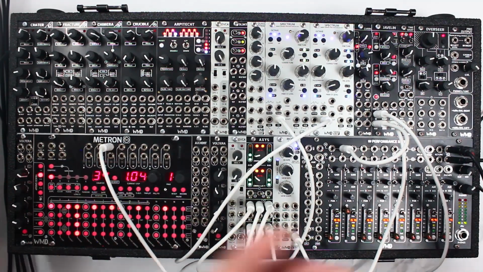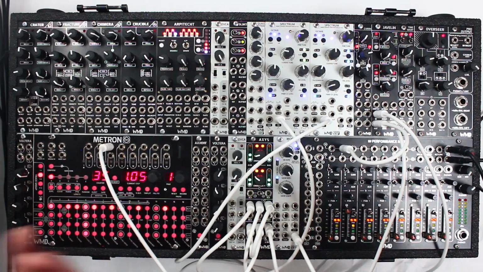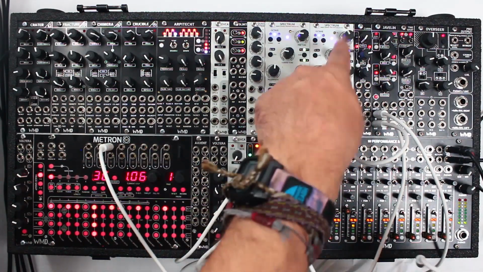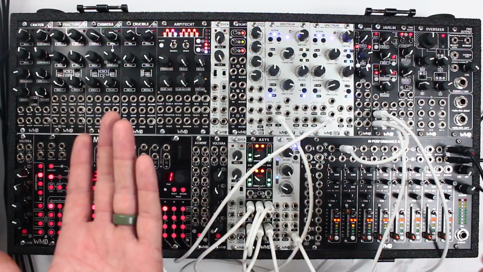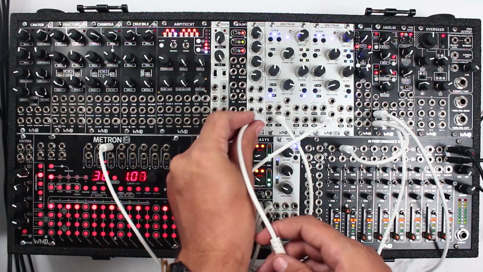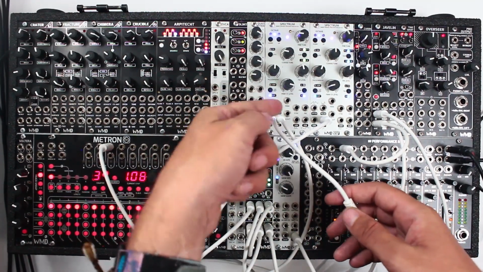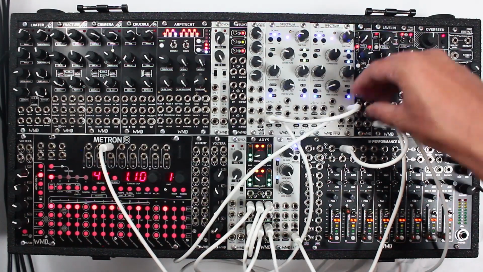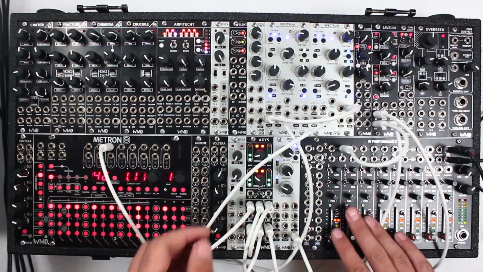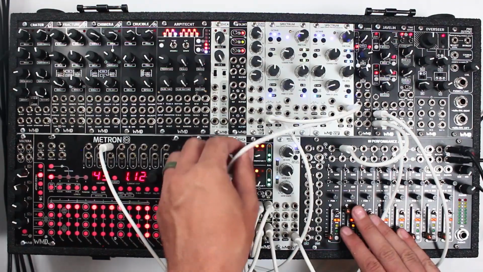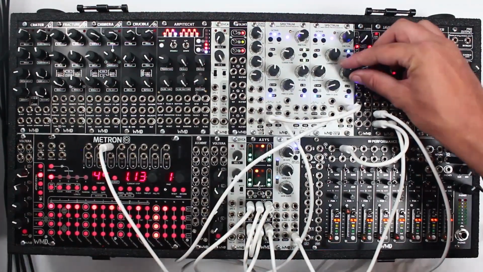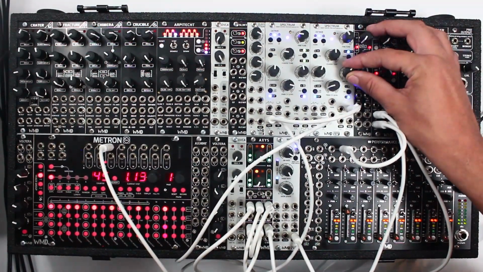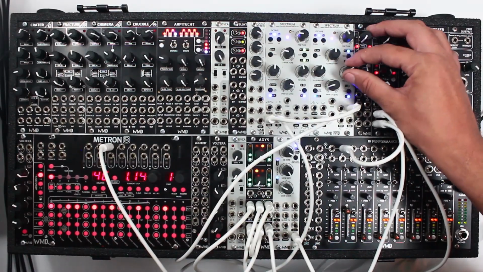So another thing I might do to make this a little bit more interesting is add some FM to one of my oscillators. So I'm going to take the sine wave out of my lower oscillator and I'm going to run that into the FM input on the higher sounding one. Now if we just listen to that side, this is what we've got. So now we can kind of tune that to sound the way we want it to, right?